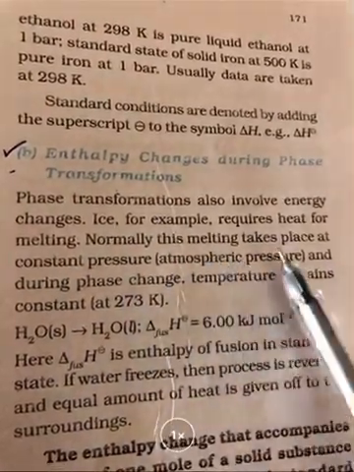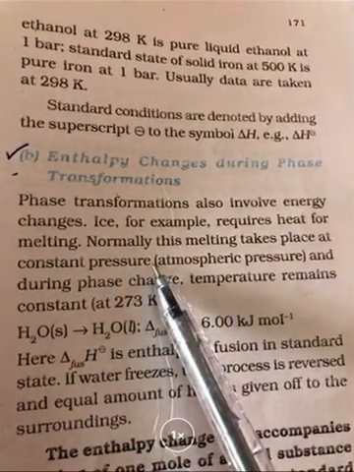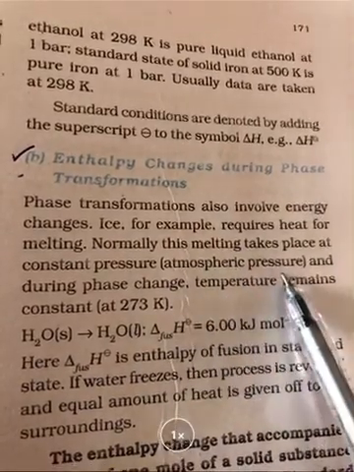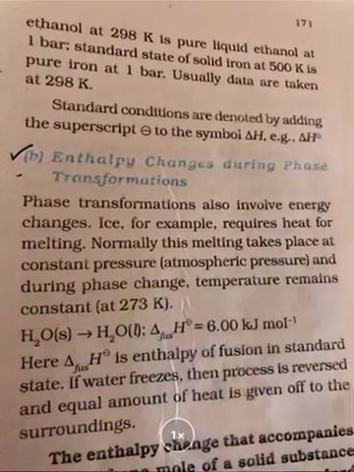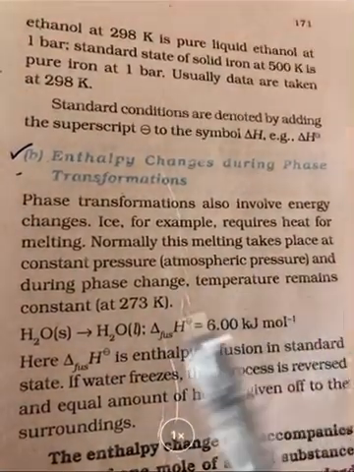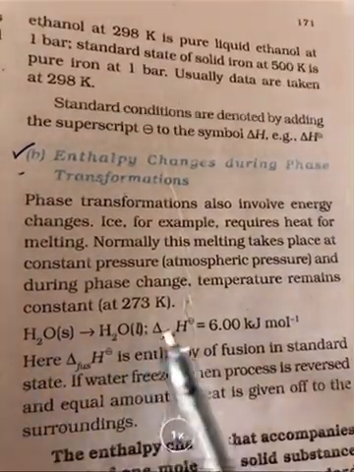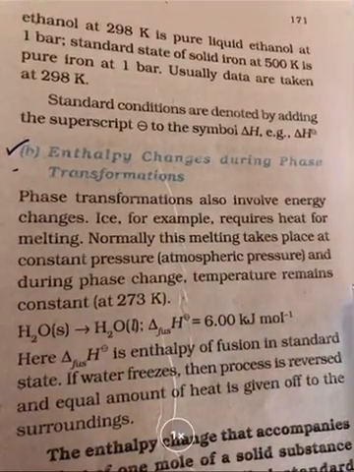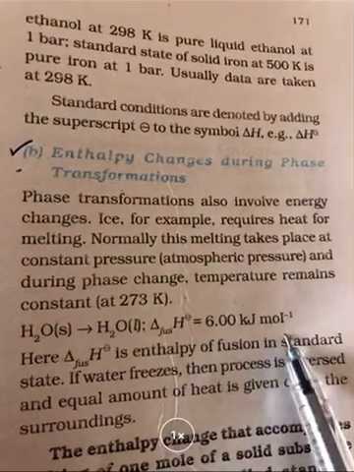Normally, this melting takes place at constant pressure. The value of pressure is constant, meaning we use atmospheric pressure, and during the phase change, temperature remains constant. At the time of phase change, solid converting to liquid, the temperature also remains constant.